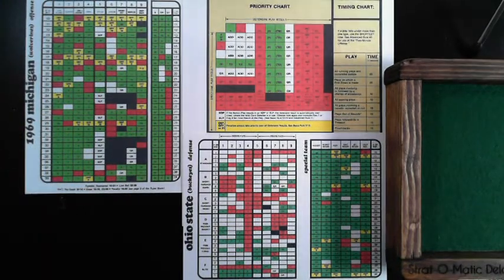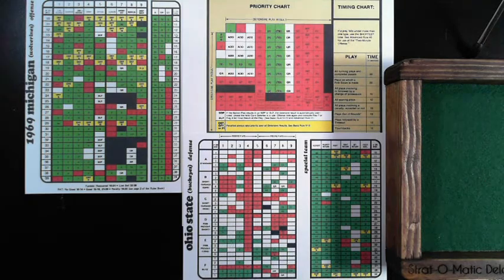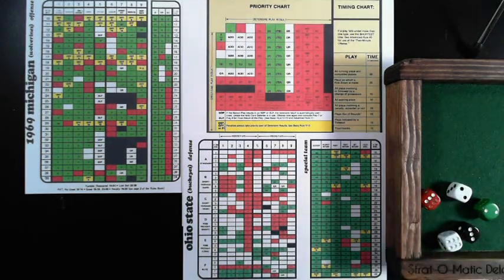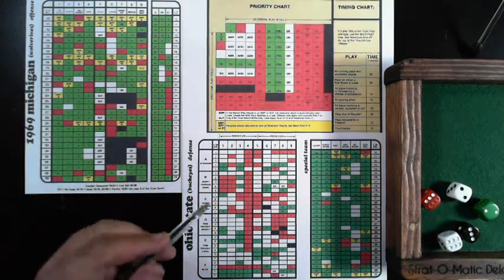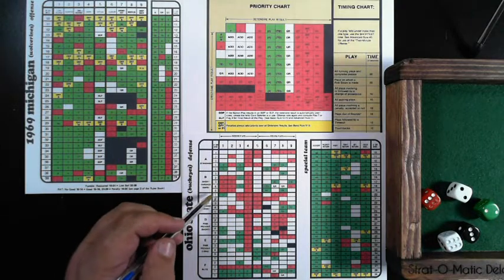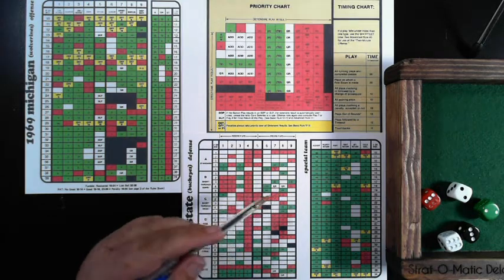Okay, 3rd and 5. Bo Schembechler sends in a bootleg pass. Ohio State is running out of a B defense. Bootleg pass, number 8 column. Running a 32 against a 5. 32, 8 column is incomplete. And B5, parentheses, a 3.